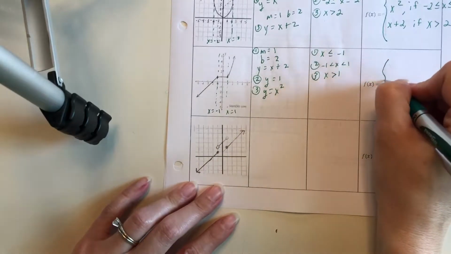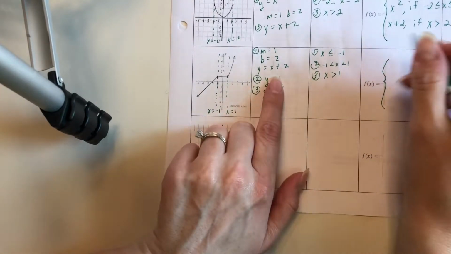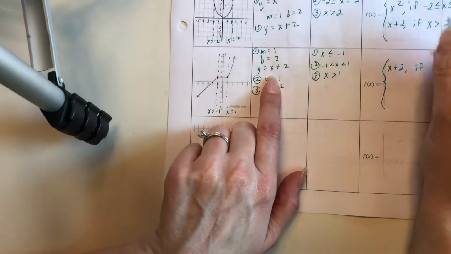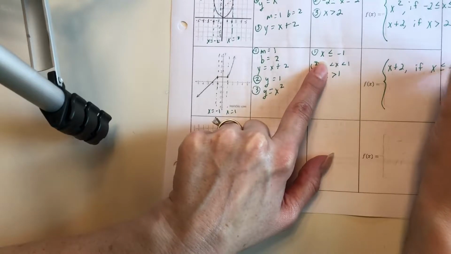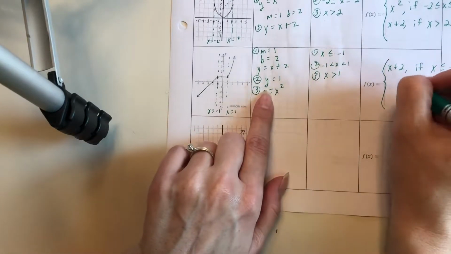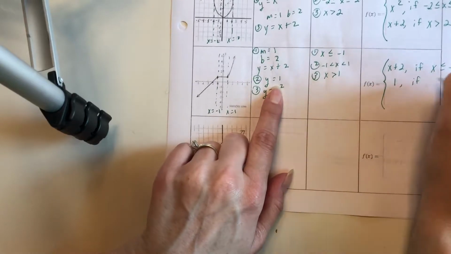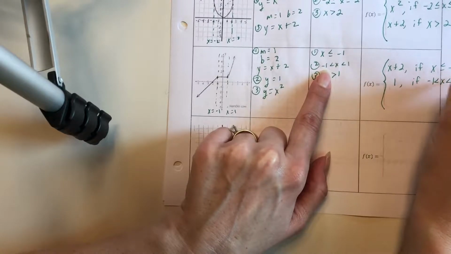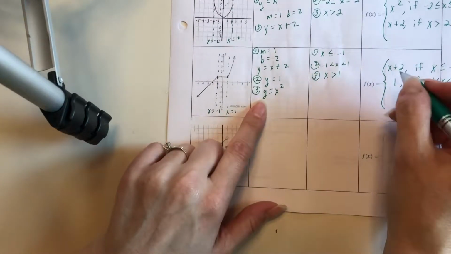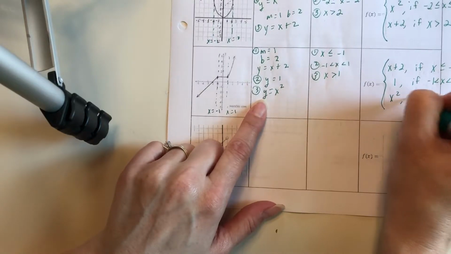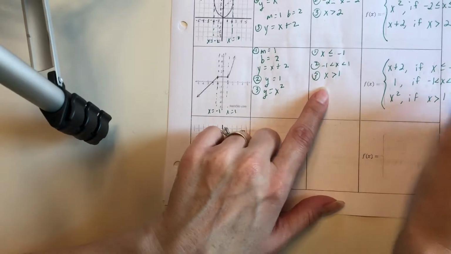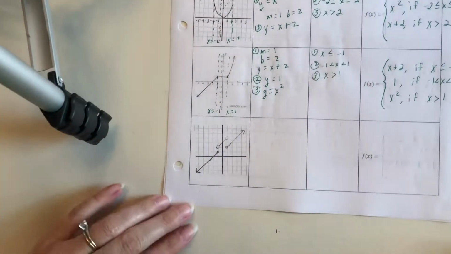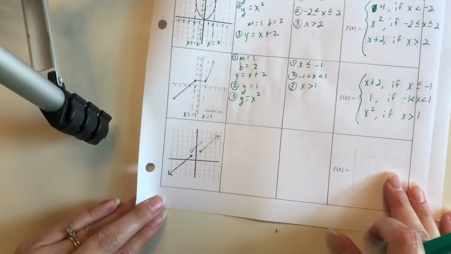And now we're ready to construct our piecewise function. So we're going to say the first piece is going to be x plus 2 if x is less than or equal to -1. Second piece is going to be 1 if x is between -1 and +1. Third piece, y equals x squared, or we're going to say x squared if x is greater than 1. And that's it there. Hope that's all showing up for you there.